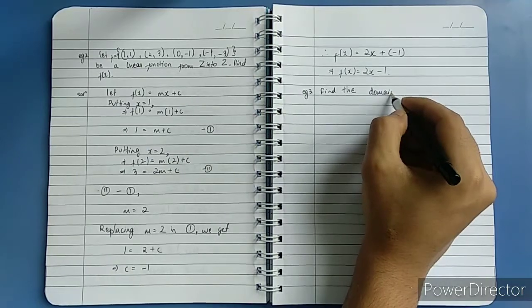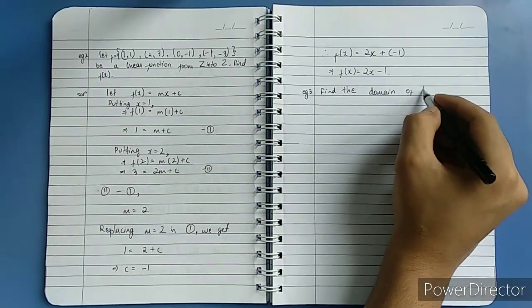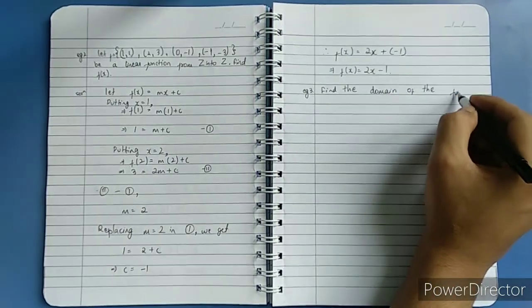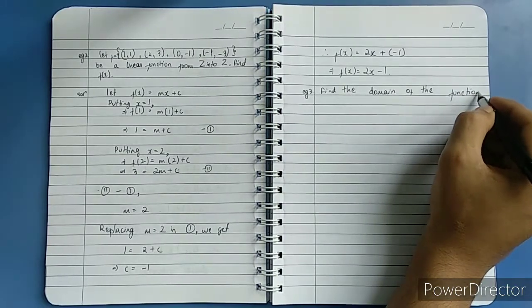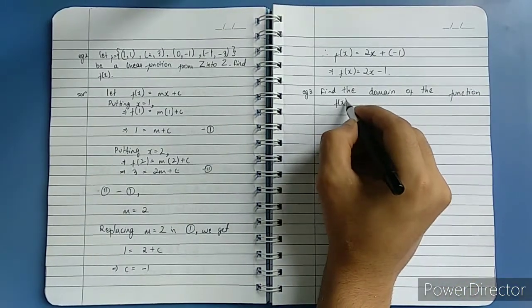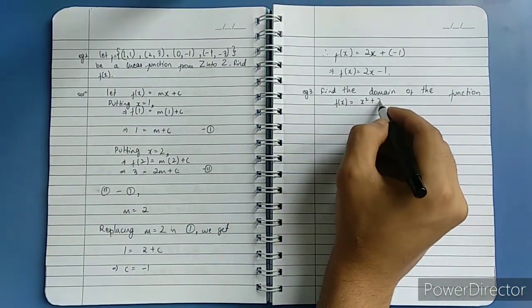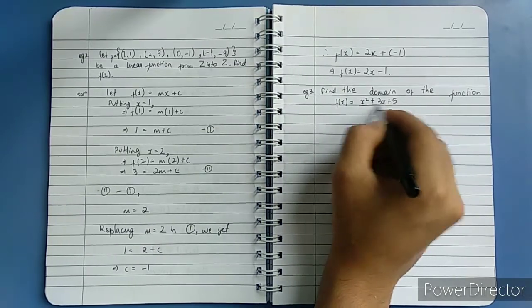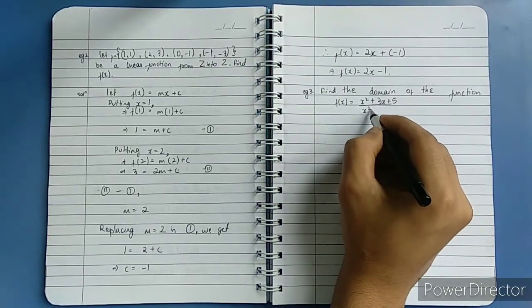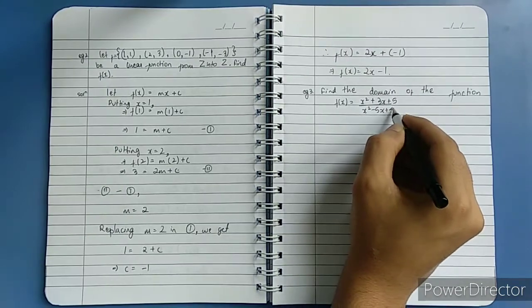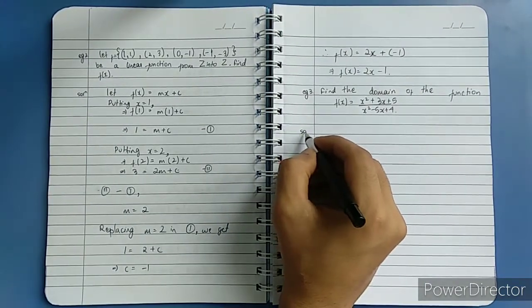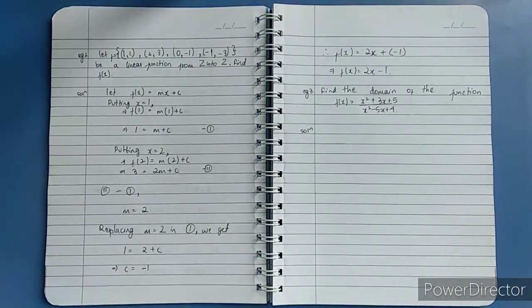Find the domain of the function f of x equals x square plus 3x plus 5 by x square minus 5x plus 4. So whenever we need to find a domain, there are simple tricks that we need to remember.